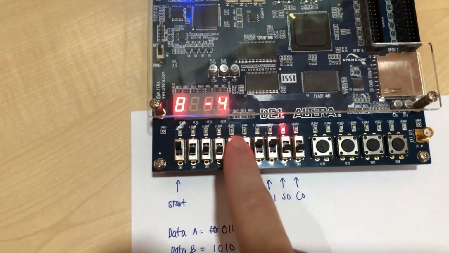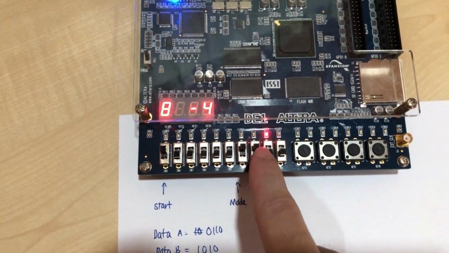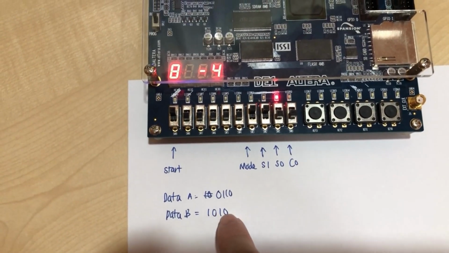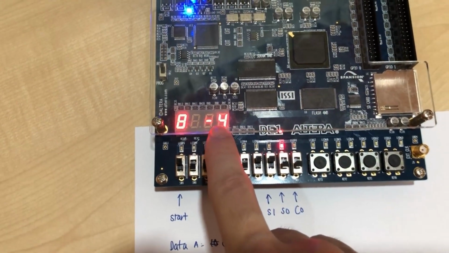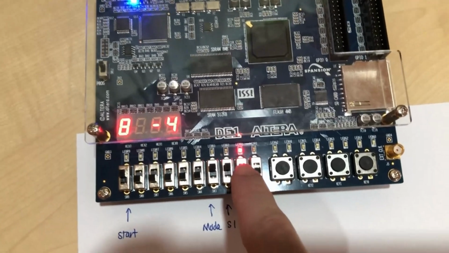Okay, now because this is the subtraction and the B is greater than 1, the negative sign shows up also. Also the carry LED.